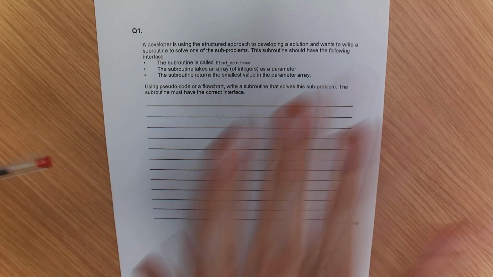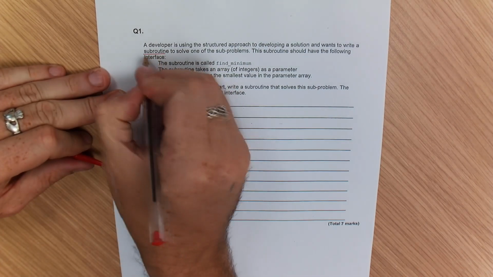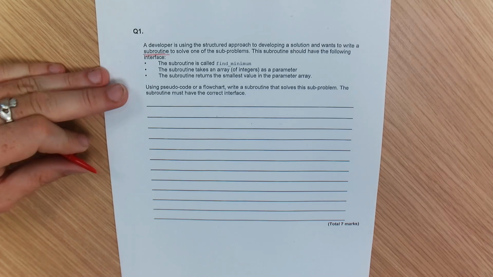It's just how I've taught you to code so far, whereas if you have an if, you indent. If you have a while, you indent. If you have a for, you indent. Okay? It's all of that. So it's taken a structured approach and it wants to write a subroutine to solve one of the sub-problems.